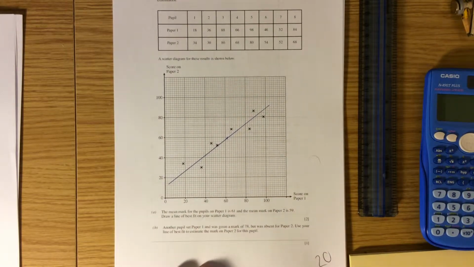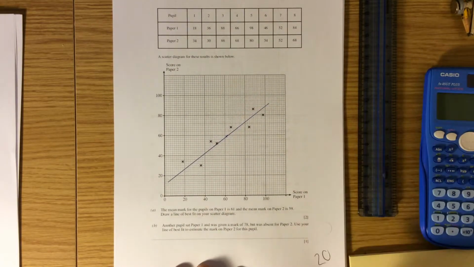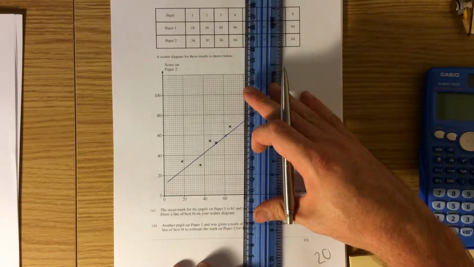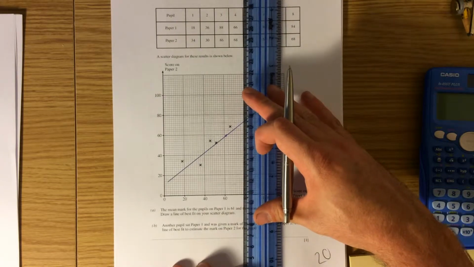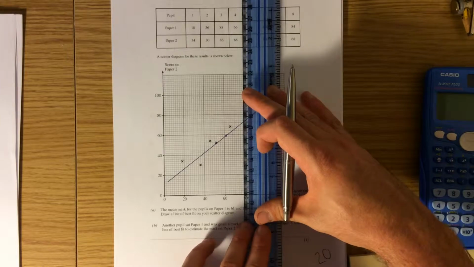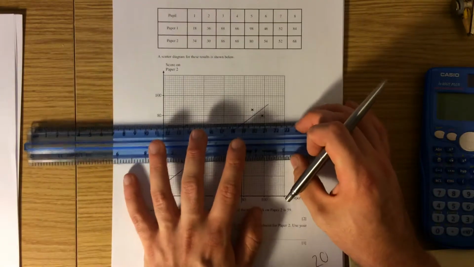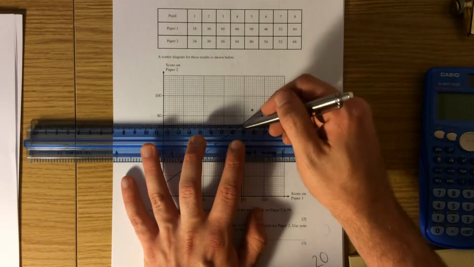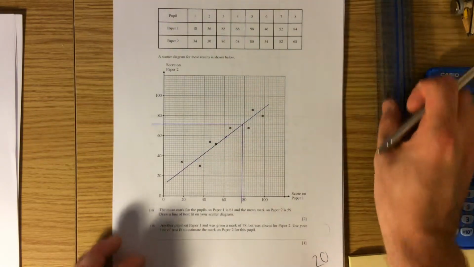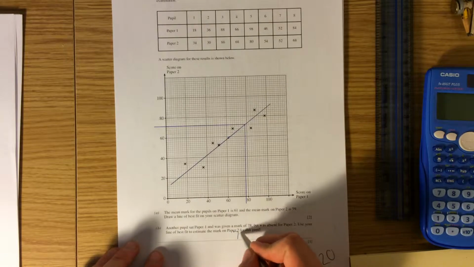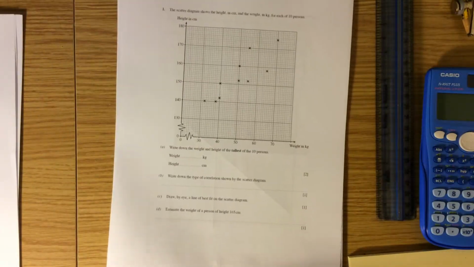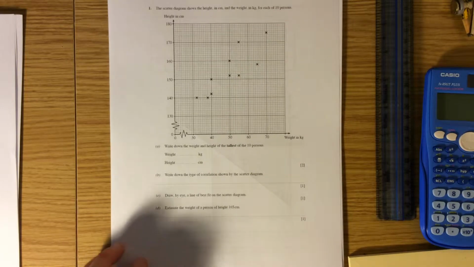A pupil got 78 on paper 1 but was absent for paper 2. So 78 on paper 1 is here. I'm going to draw a line up to the line of best fit, and then go across from the line of best fit to work out what they would have had on paper 2, and I get that that's 72. A variety of answers are accepted for that because your line of best fit can vary.